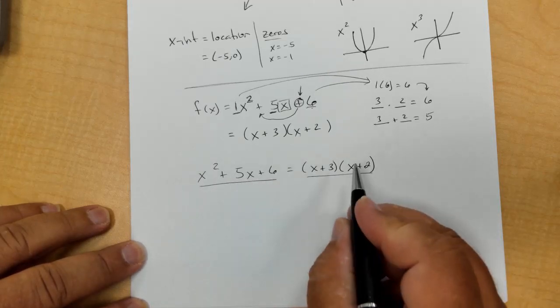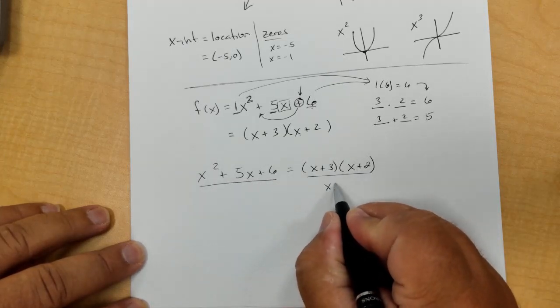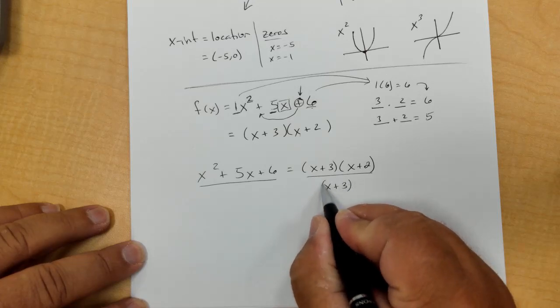Let's say we divide both sides by x plus 3.